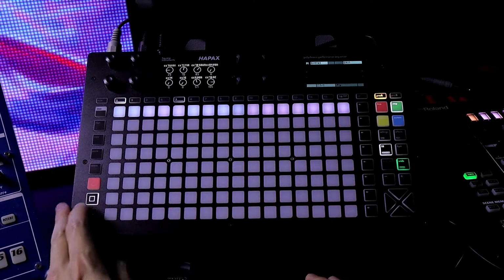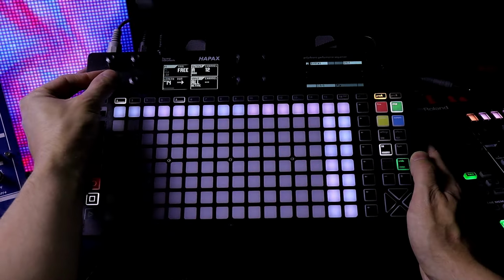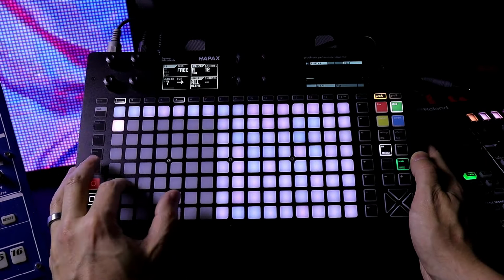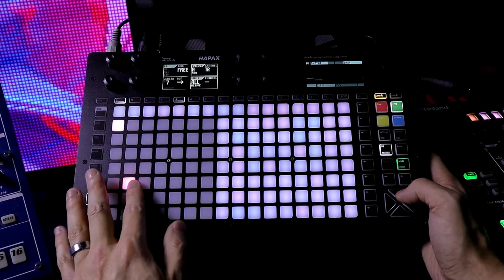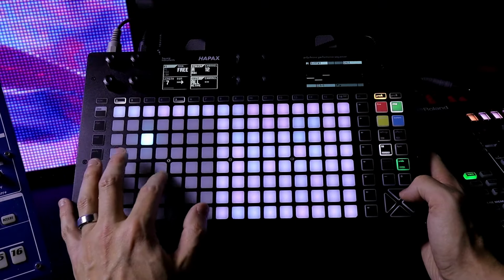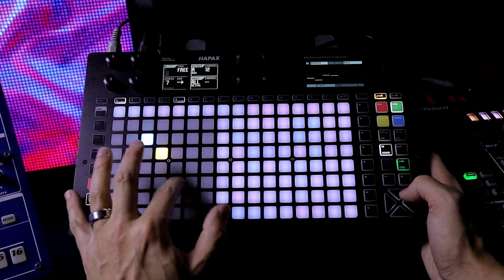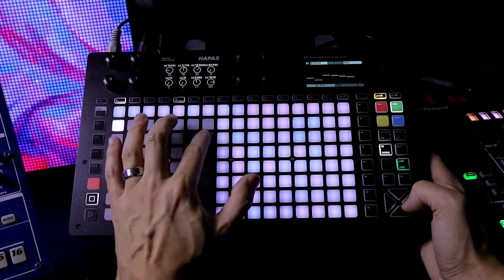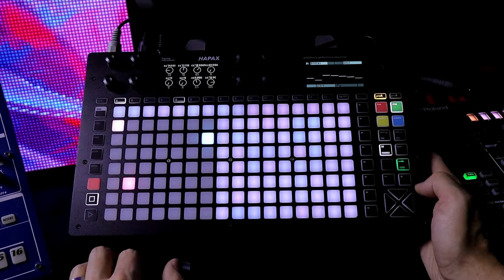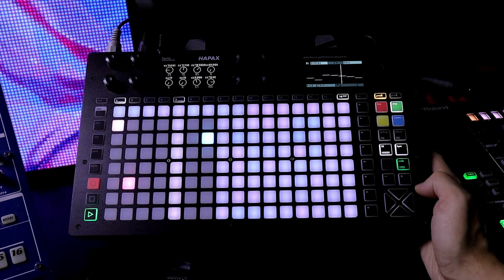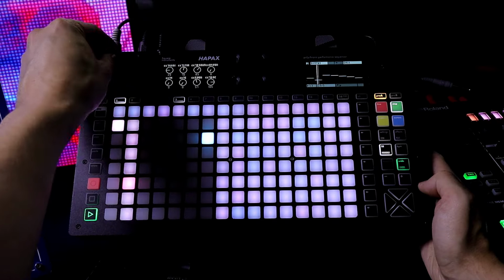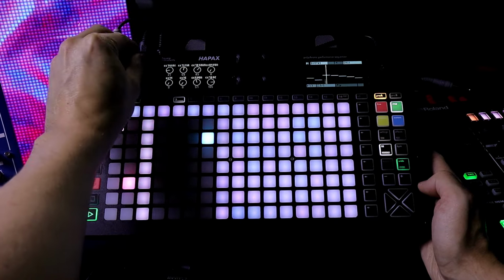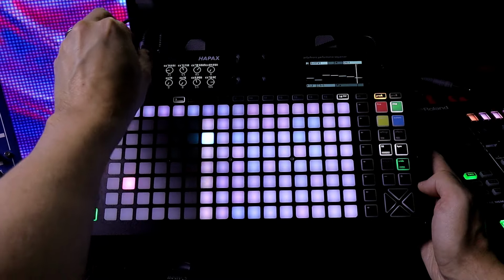So let's clear that out. Let's hold down the knob and turn to 7. We go up an octave. Let's see what that sounds like. We're going to turn down cutoff, turn down resonance.